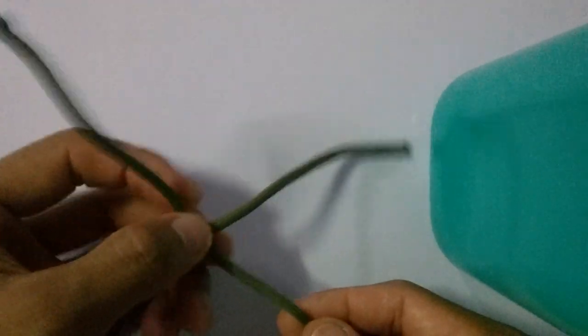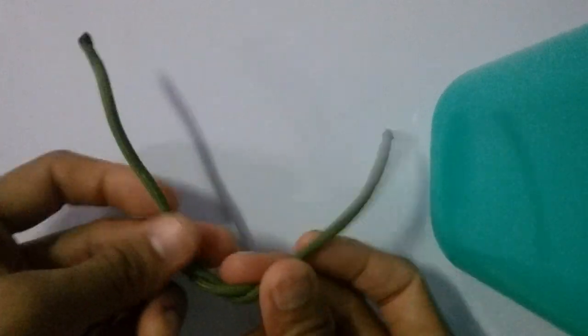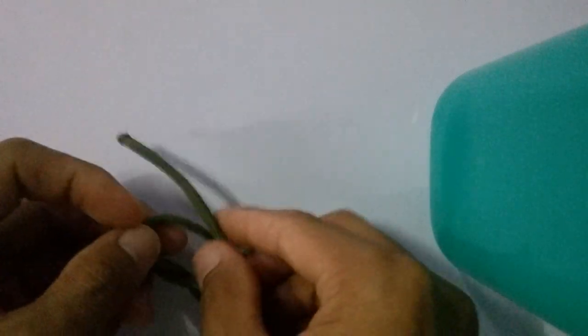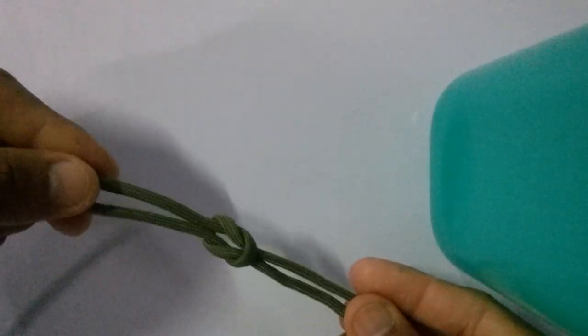Next will be the square knot. Square knot is done in this manner. Left over right and right over left. Square knot.